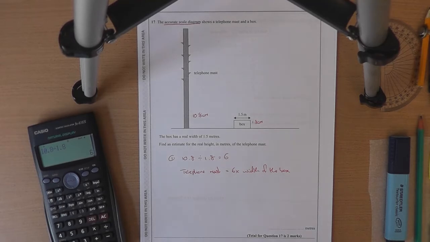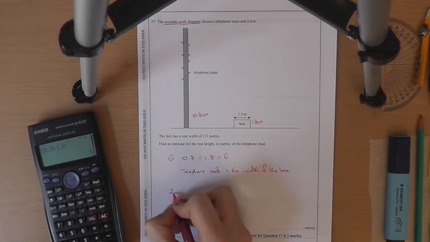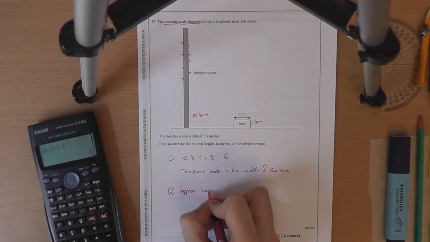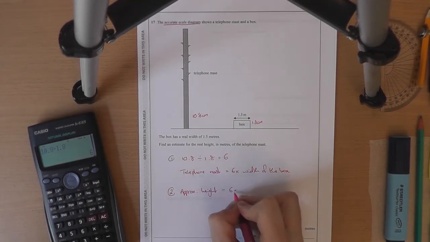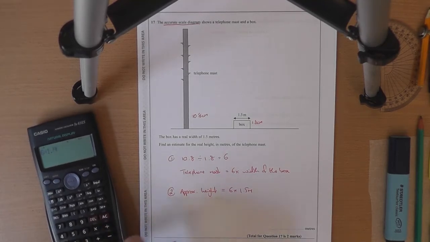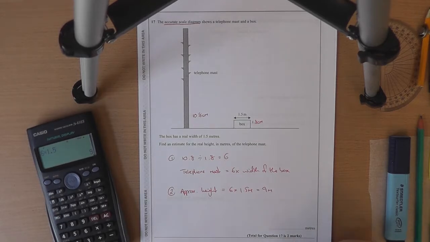But if it's 6 times the width of the box on the diagram, then it must also be 6 times the width of the box in real life, which means the approximate height must be 6 times 1.5 metres, which is 9 metres in height.